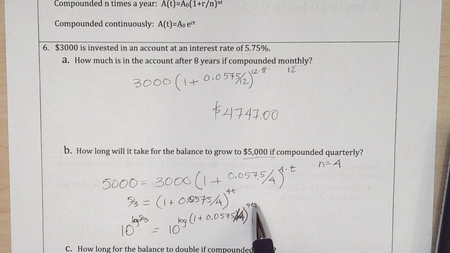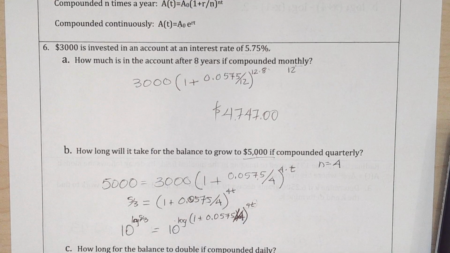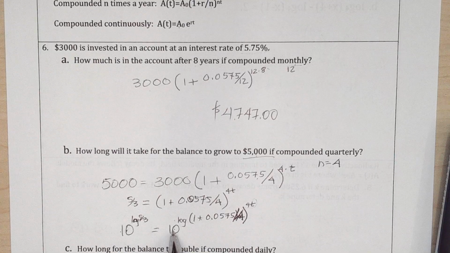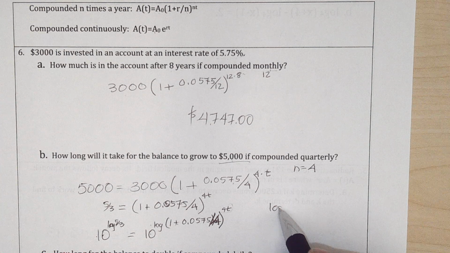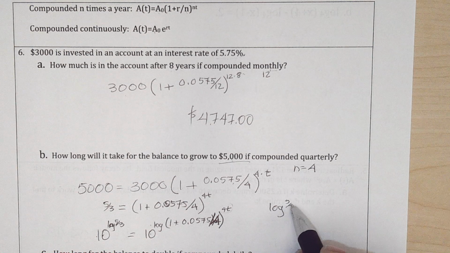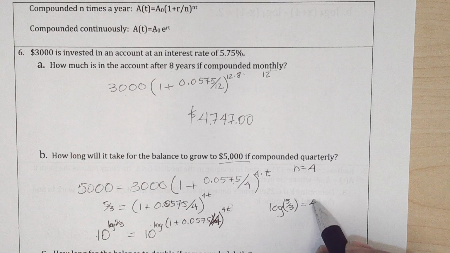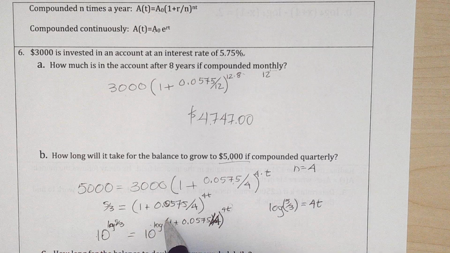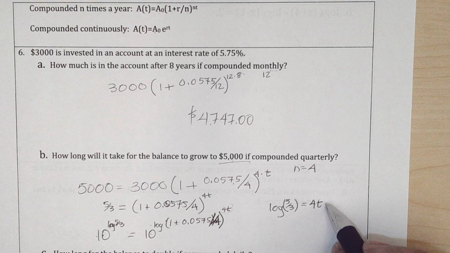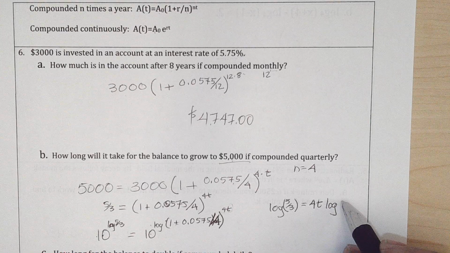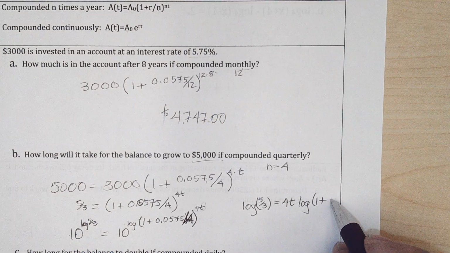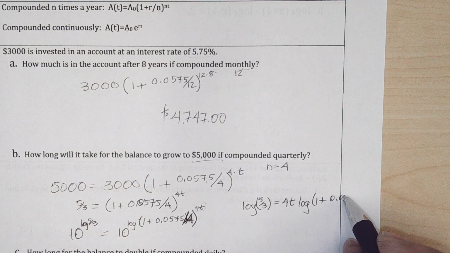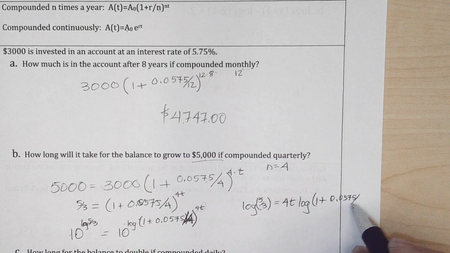A power to a power, this comes down, times it. Then I'd have the same base, so log of 5/3 has to be 4t, the power comes down, times this: log of 1 plus 0.0575 divided by 4.